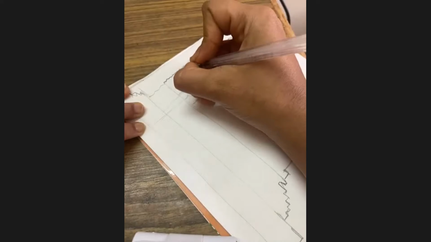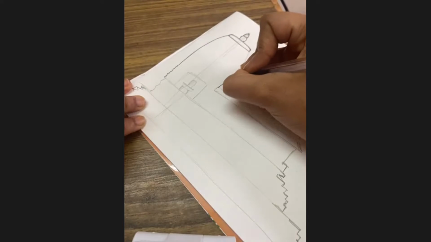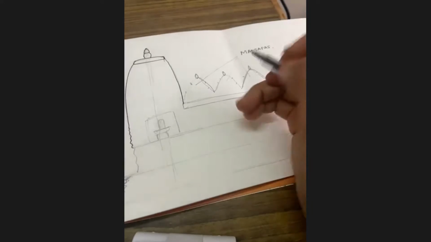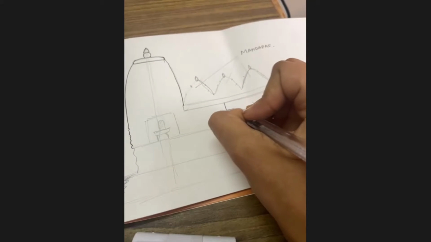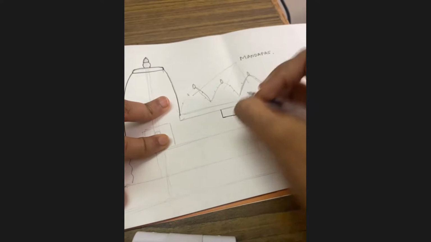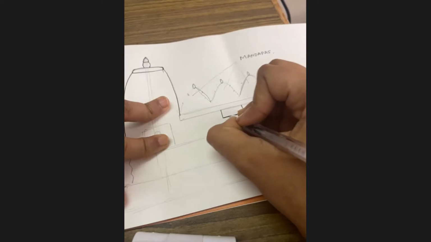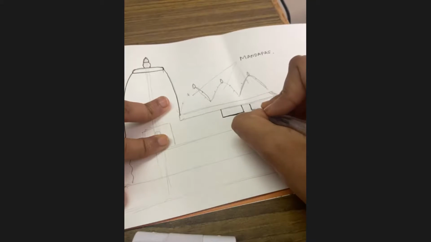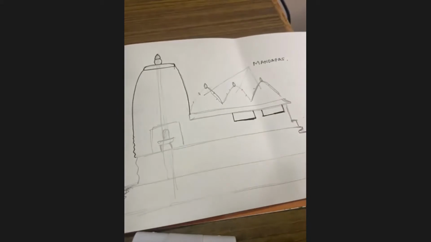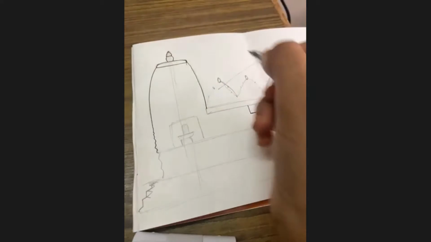Ma'am, what is the meaning of mandras? It's not mandras, it is mandapams. Mandapam is a place where there is the shelter which is starting. Okay. So, okay, this place.